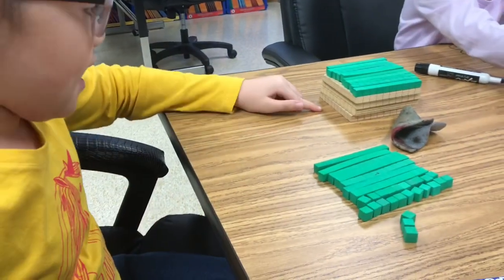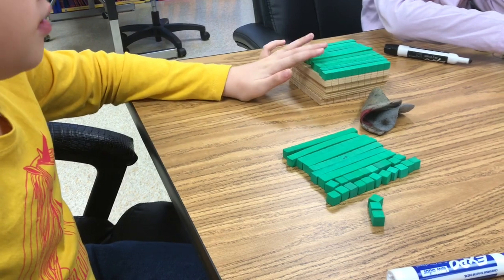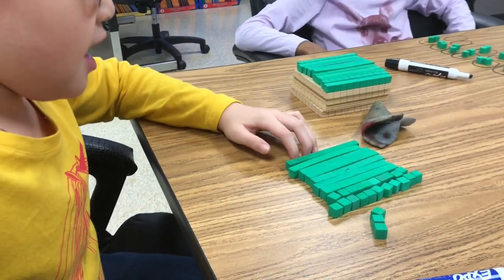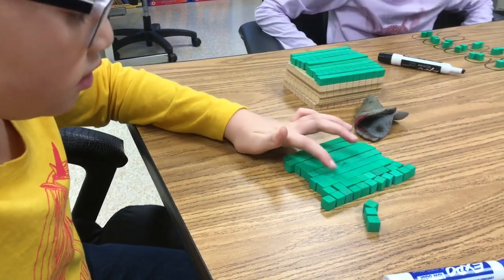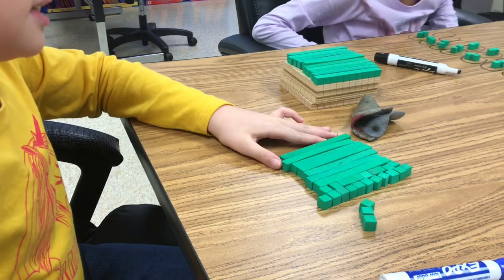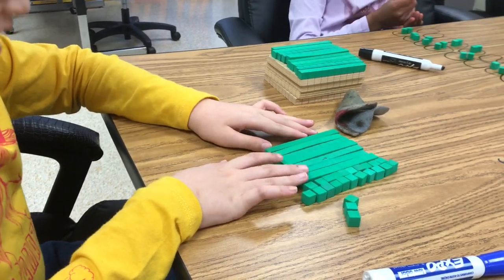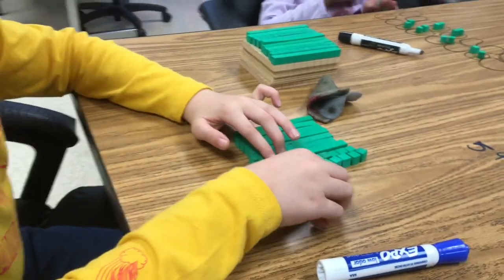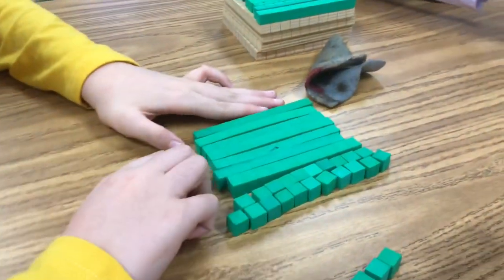Tell me what you got now, Taylor. What do you see? So I have 500s. I made 100 out of 10s. And then I had 7 tens, and I had too many ones, so I made 2 more groups of 10.